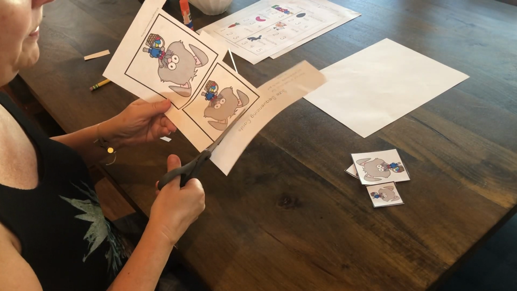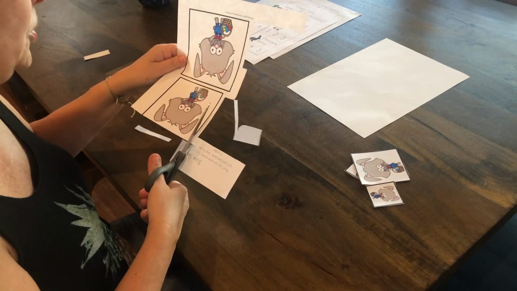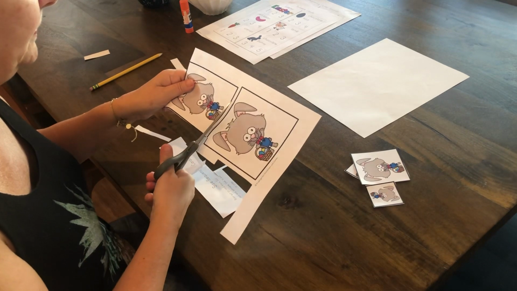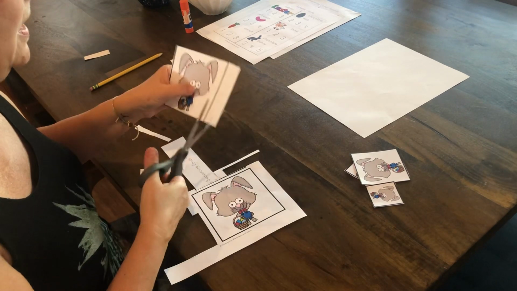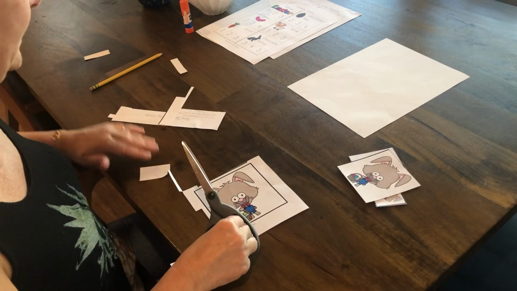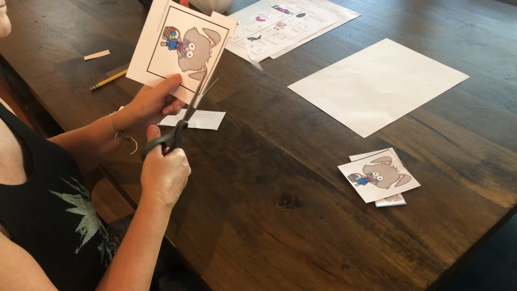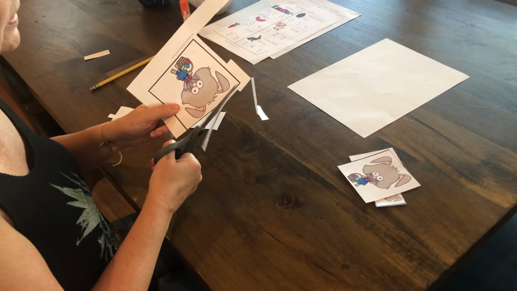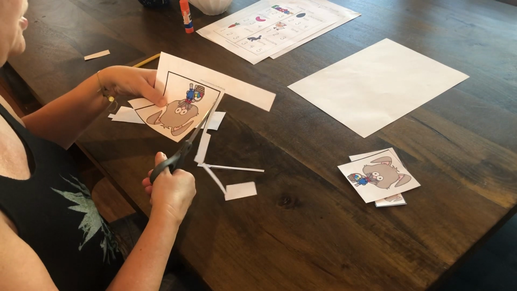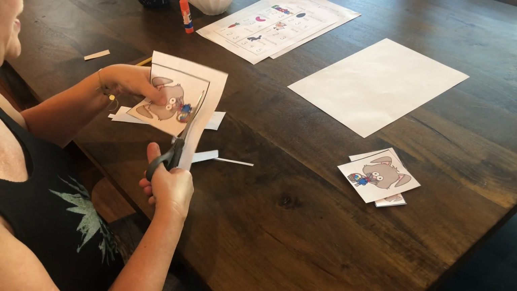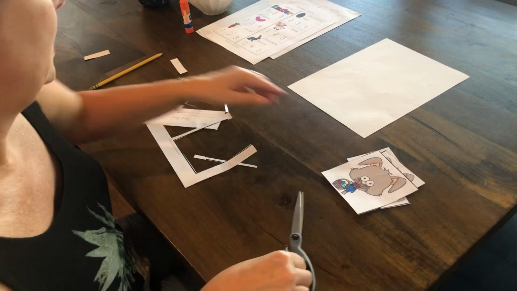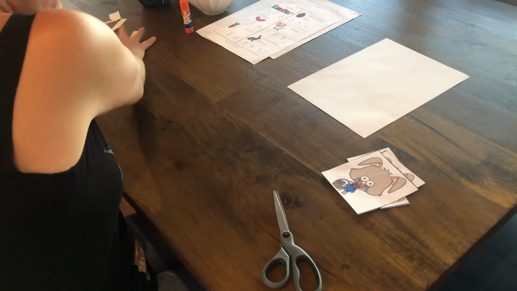I'm gonna hold my paper, turn my paper, gonna turn it again, and I'm gonna turn it 1 more time. So I have 1 more left to cut. Right, this one, turn my paper, turn my paper, make sure when you're cutting that your thumb is up. There we go. I'm gonna push my trash to the side.